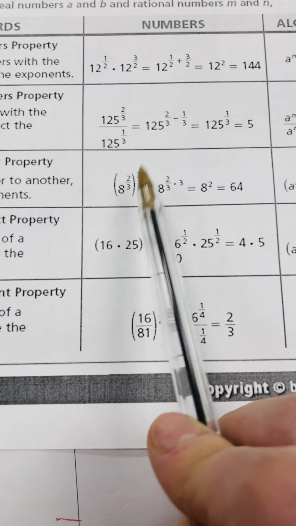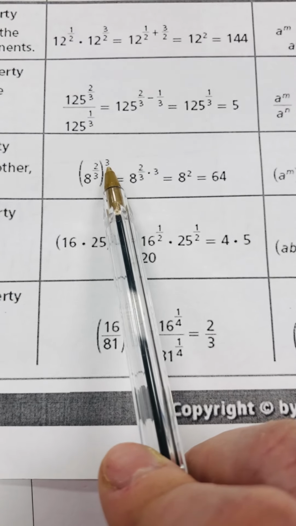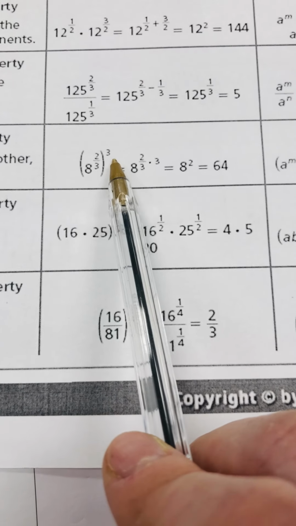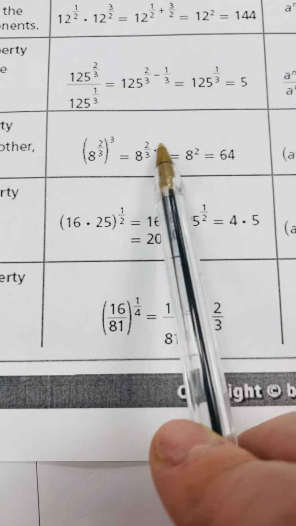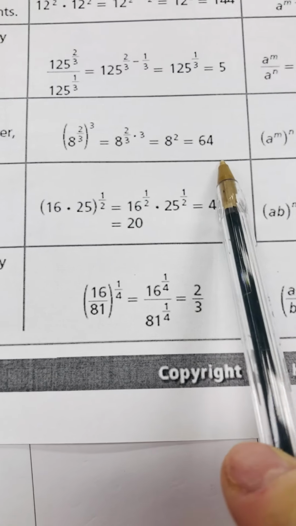When I have an exponent to the power of another exponent, that's when I multiply exponents. That's the only time you're multiplying. So here, I have 8 to the 2/3 power cubed. So that's 2/3 times 3, right? So if I'm multiplying, I multiply my exponents, my 3's would cancel, so I get 8 squared equals 64.